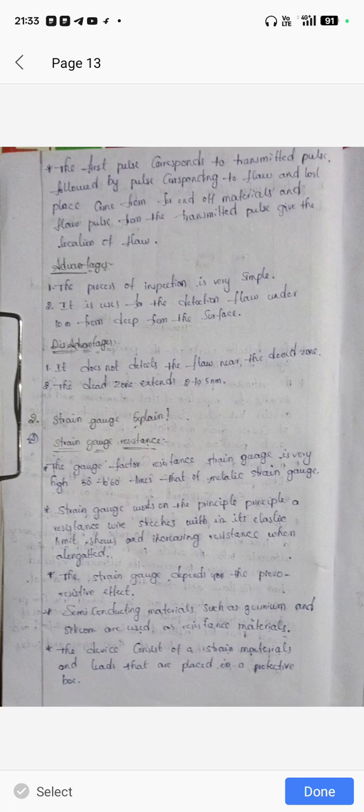Strain gauge. Semiconductor strain gauge. The gauge factor of a semiconductor strain gauge is very high, 50 to 60 times that of a metallic strain gauge. A strain gauge works on the principle that a resistance wire stretched within its elastic limit increases in resistance when elongated. The strain gauge depends on the piezoresistive effect. Semiconducting materials such as germanium and silicon are used as resistance materials. The device consists of a strain element and leads that are placed in a protective box.